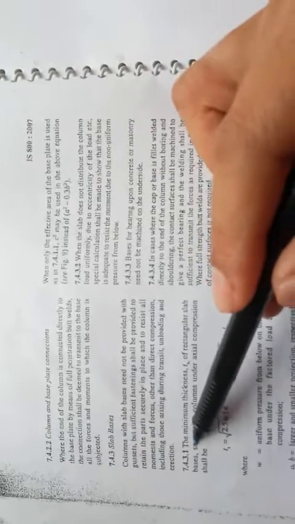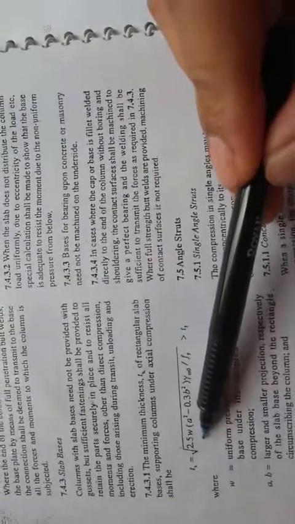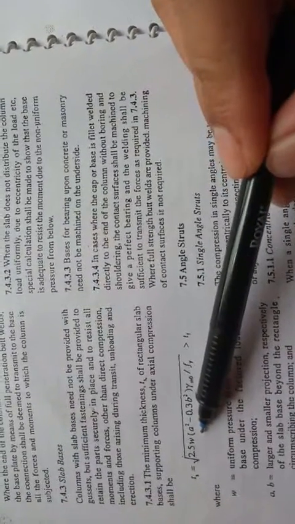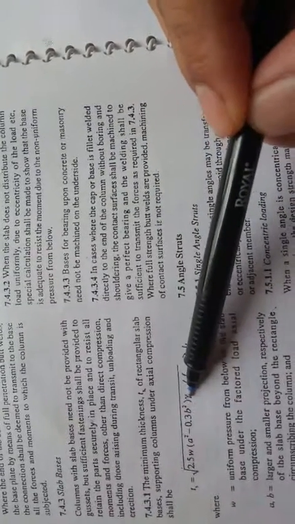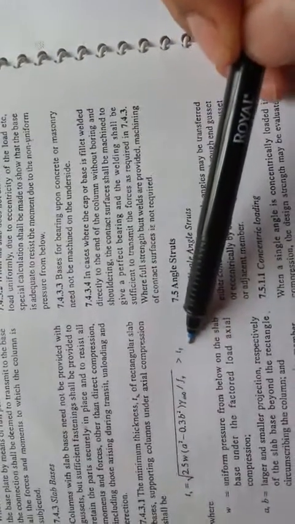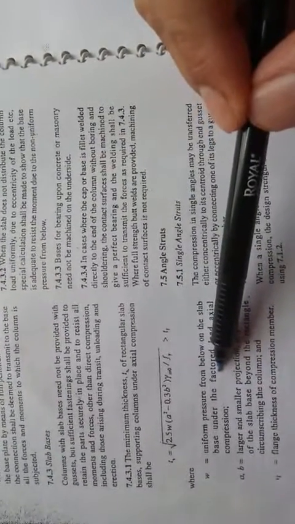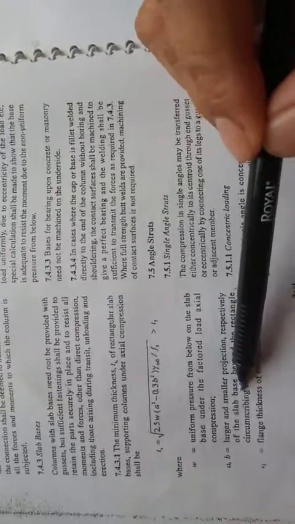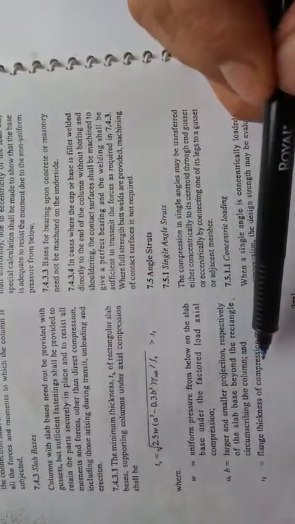The thickness of the slab ts is equal to the square root of 2.5 w times (a squared minus 0.3 b squared) times gamma m0 divided by fy, and it should be greater than the thickness of the flange. Here w is the uniform pressure, which we already calculated. a and b are the larger and smaller projections, that is 40 mm, already provided.